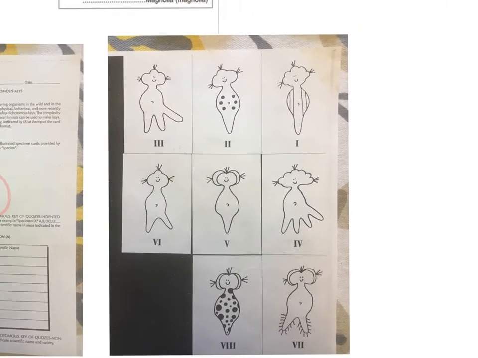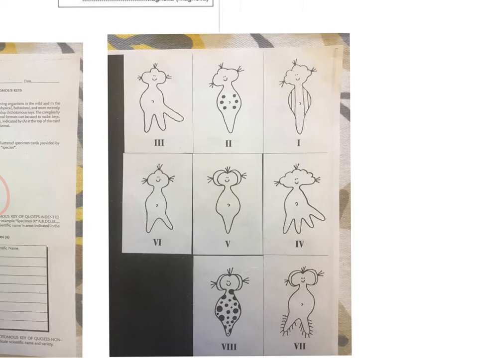All right, so here are your little creepy alien guys. And looks like I've got the worksheet flipped here. So this is number 1 here, then 2, 3, Roman numeral wise. So it got reversed on me.